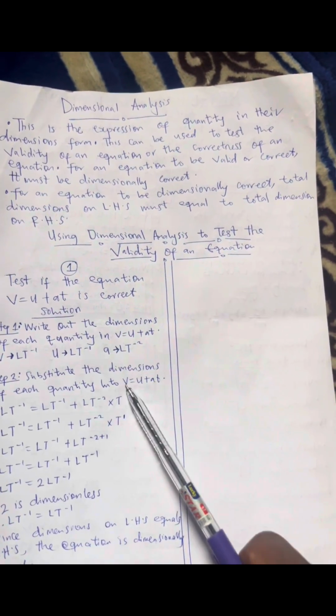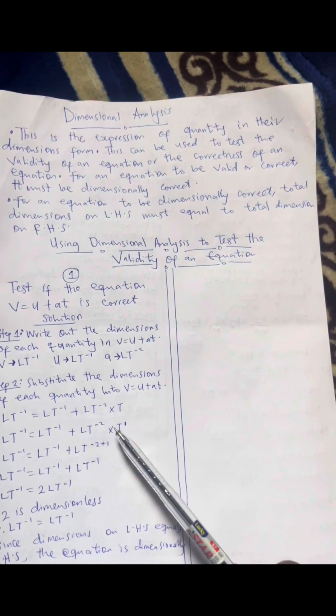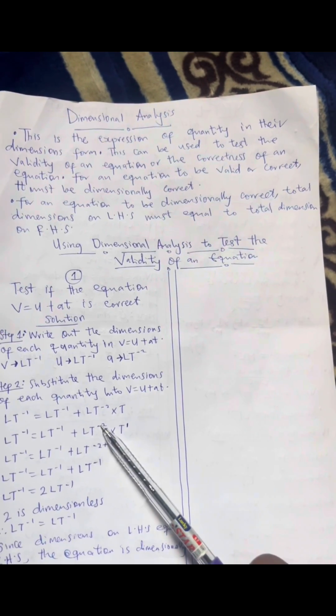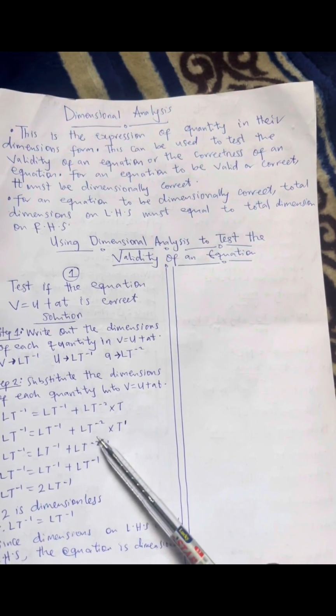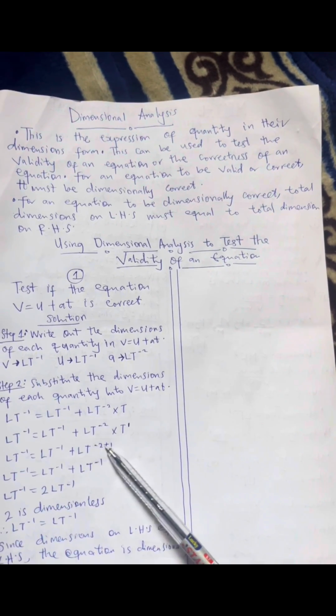Then we can write it as LT^-1 equals LT^-1 plus LT^-2+1. Whenever we have two same base numbers connected together by multiplication, it changes to addition of powers. So these two T's turn to T raised power minus 2 plus 1.